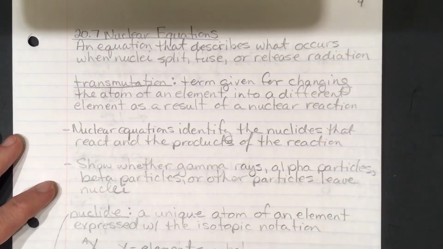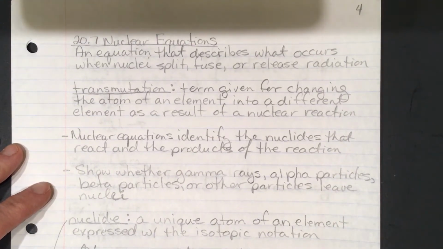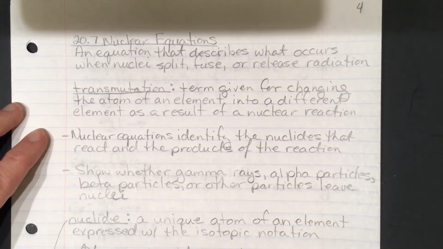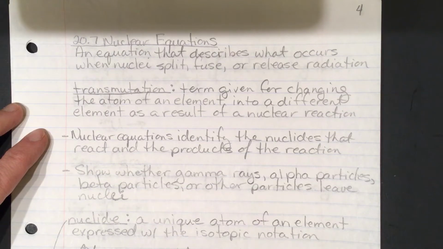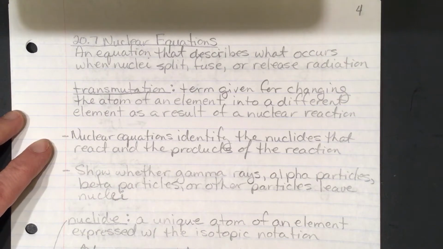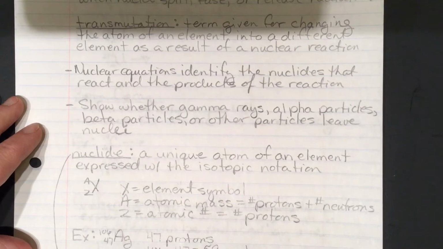Now, what can happen is, remember the alchemists always wanted to turn lead into gold? Well, with nuclear equations, we do in fact get different elements, and that's called a transmutation. This is the term given for changing the atom of an element into a different element as a result of a nuclear reaction. So this is what the alchemists were trying to do.